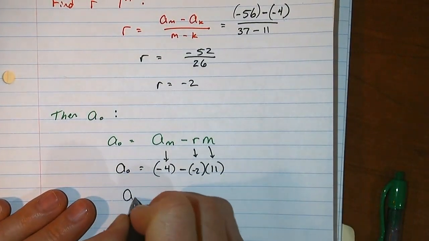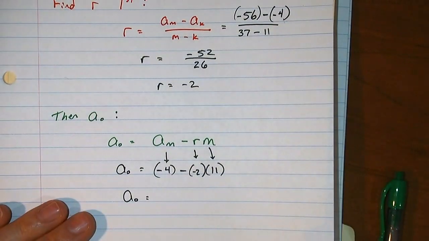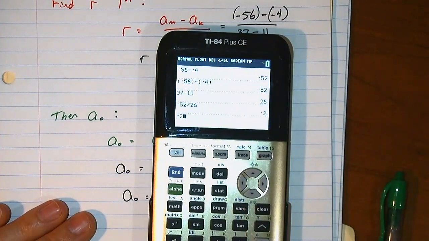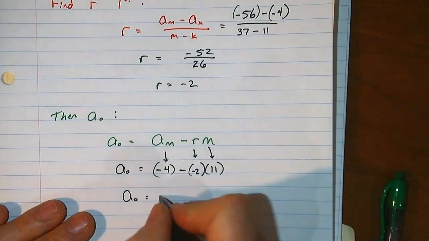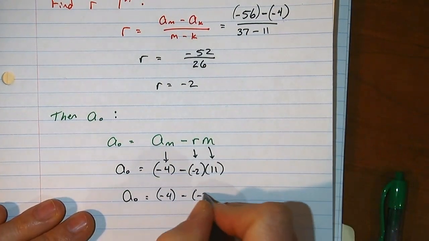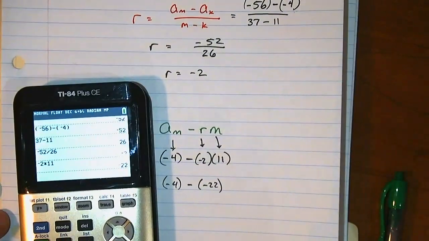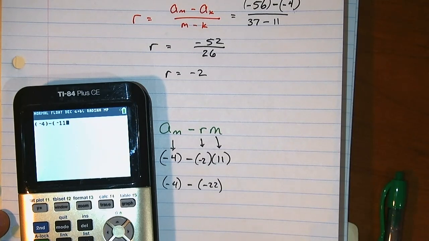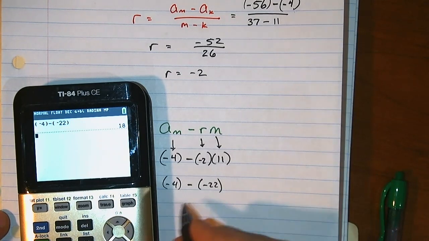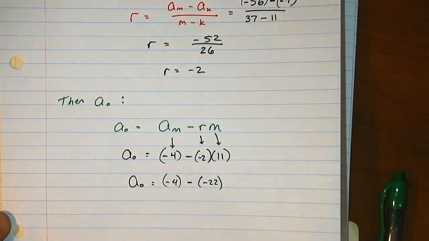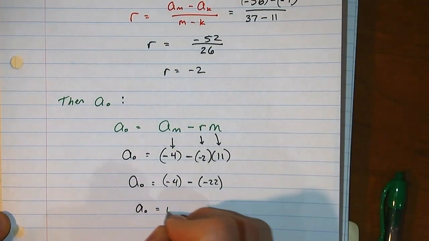And again, if the numbers are inconvenient, I can just type that into my calculator. So I've got a negative 2 times an 11. That gives me a negative 22. And if I type that into my calculator, again, negative 4. Be careful to make sure your minus sign versus the negative sign. Make sure you've got the right thing there. But this thing is equal to a positive 18.